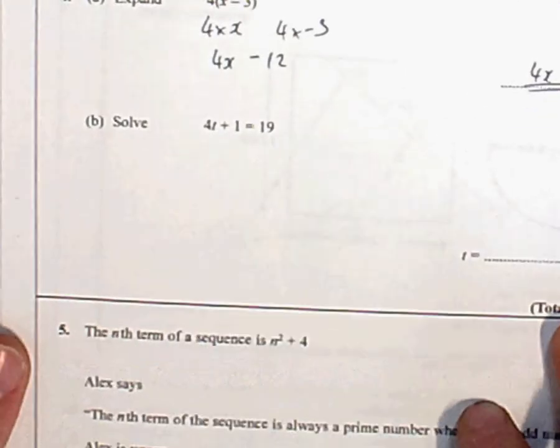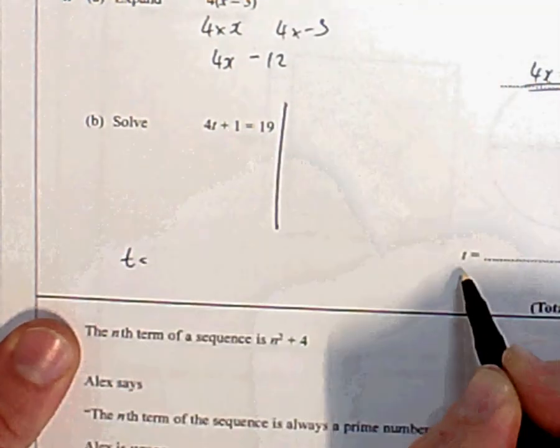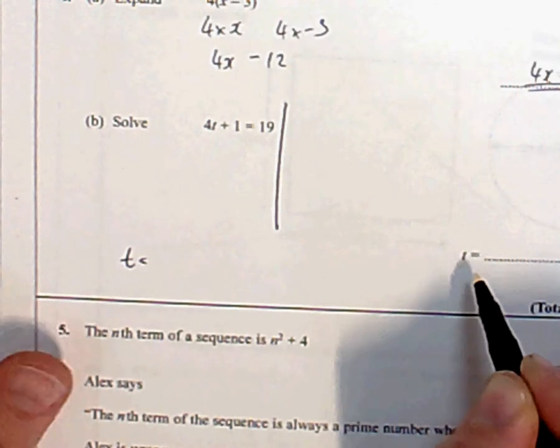Right, next one, solving an equation. The objective is to get t by itself. Look at the question here, the answer box. It's by itself. When that's done, your mission's done.